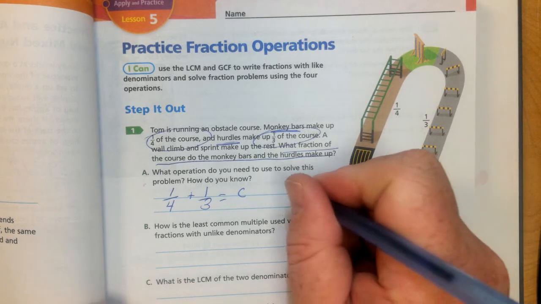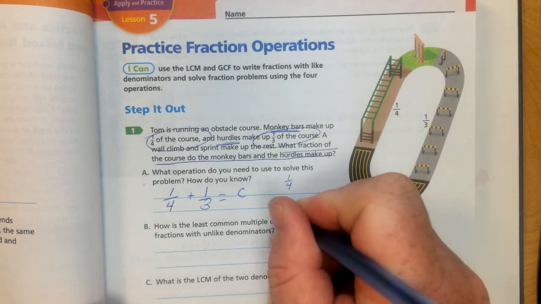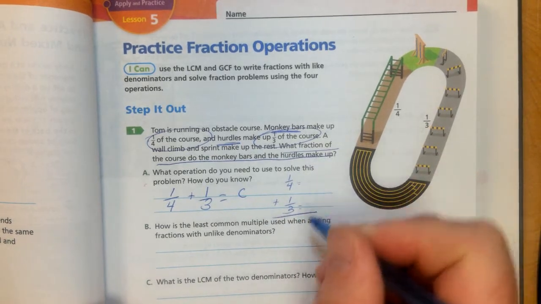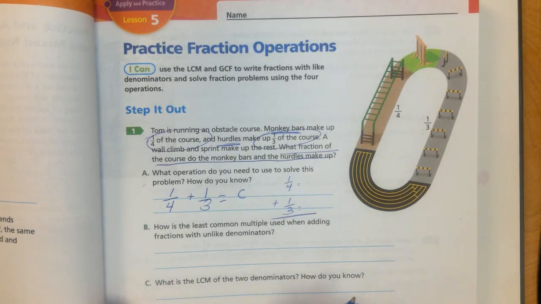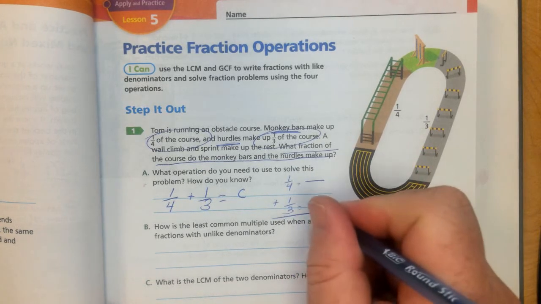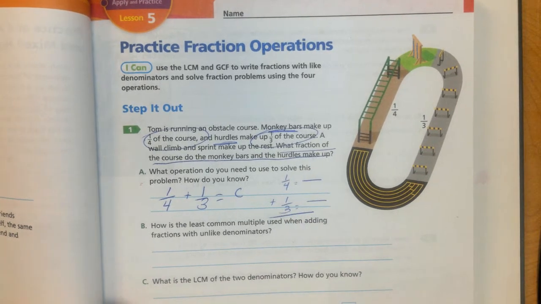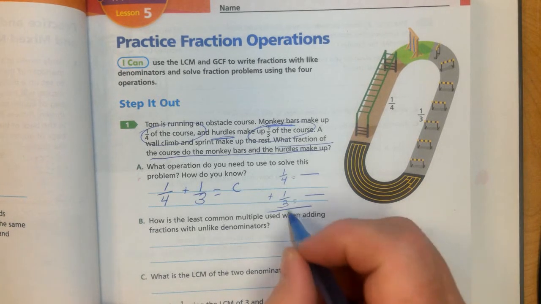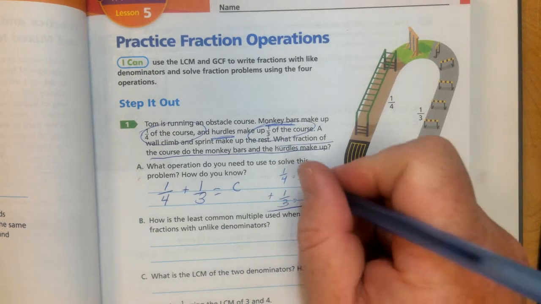So we're going to be adding 1/4 plus 1/3. Okay, this is something that hopefully you did early on in the school year. 1/4 and 1/3, and we're looking for the lowest common multiple, the LCM of both 4 and 3, which you can probably tell is 12.